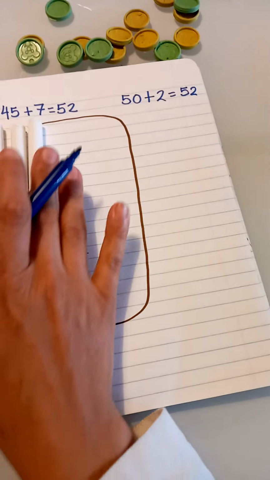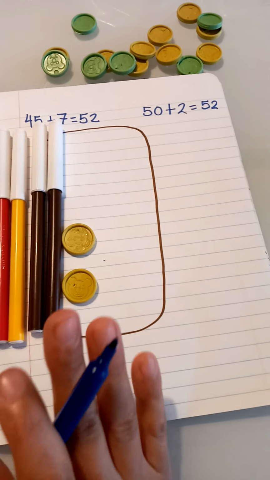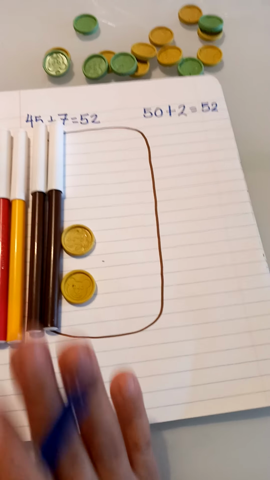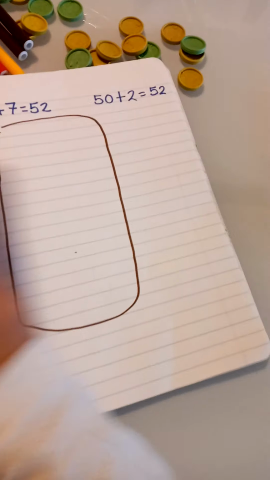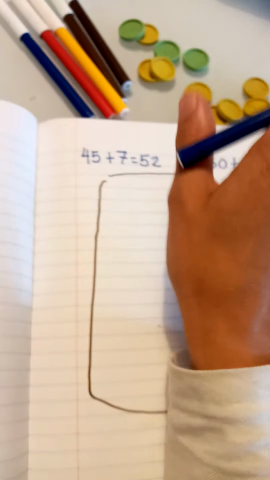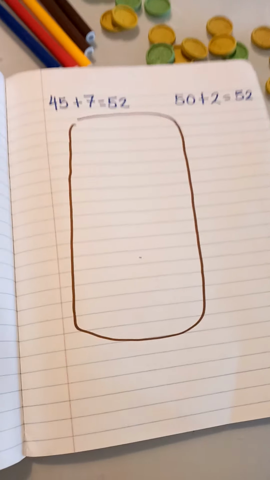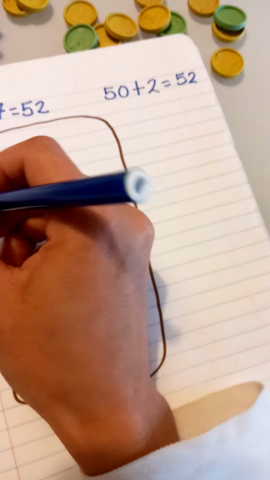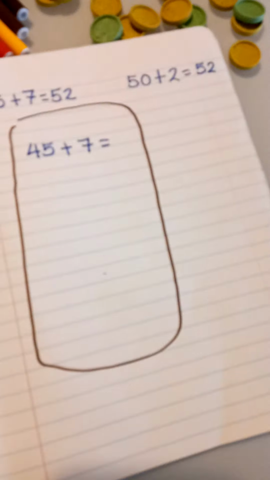Now, we practiced using illustration or drawing. What happens if we cannot draw? Okay, let's say, I already know how to make a 10 with my drawings. So now, how am I going to make a 10 without drawing? So, again, I'm going to use the same example. 45 plus 7 is equal to what?